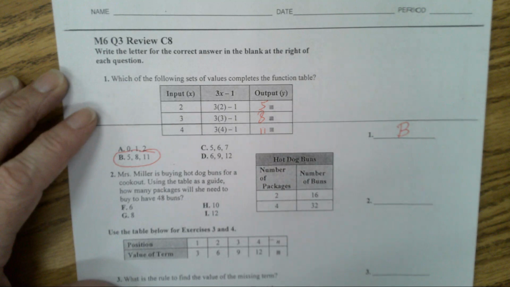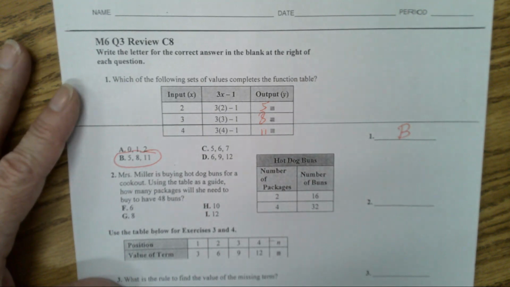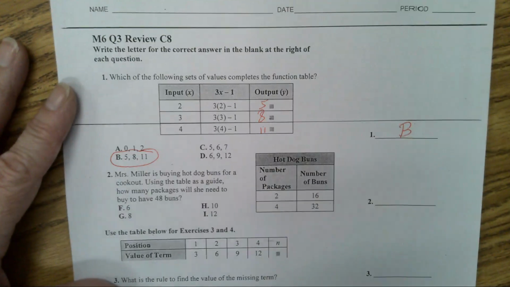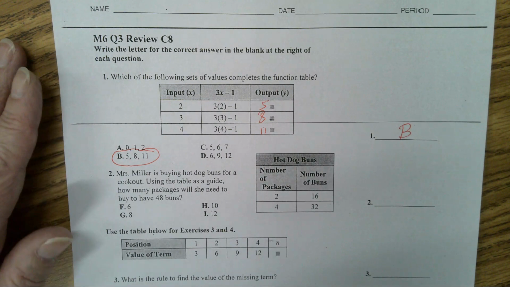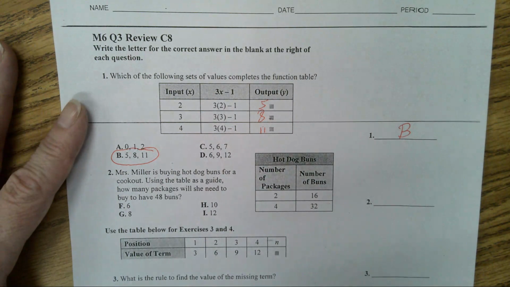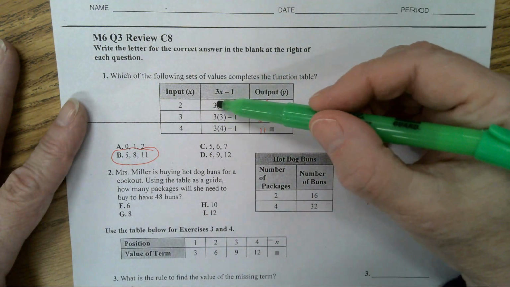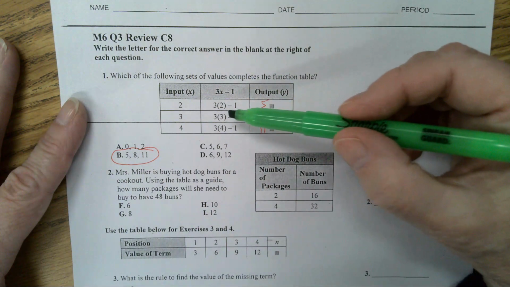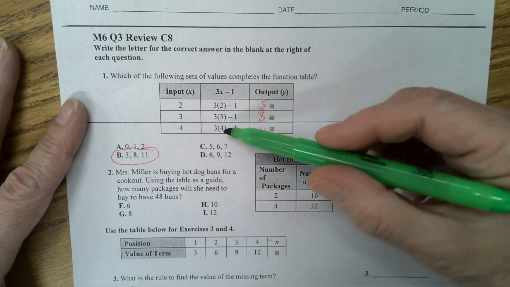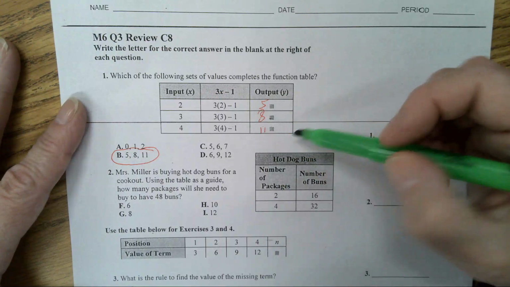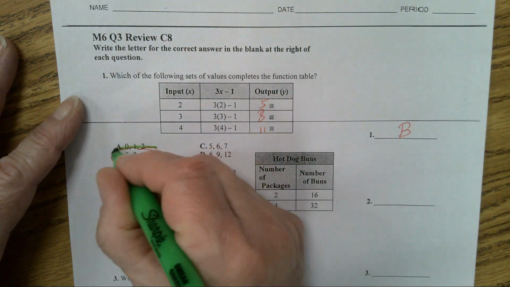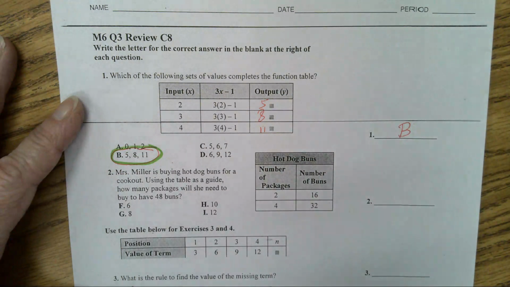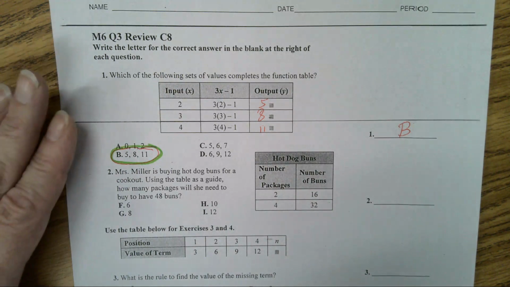We did number 1 yesterday. It says, which of the following sets of values completes the function table? Well, 3 times 2 is 6 minus 1 is 5. 9 minus 1 is 8. 12 minus 1 is 11. And B was the one that had those answers. Okay? Then we look at number 2.